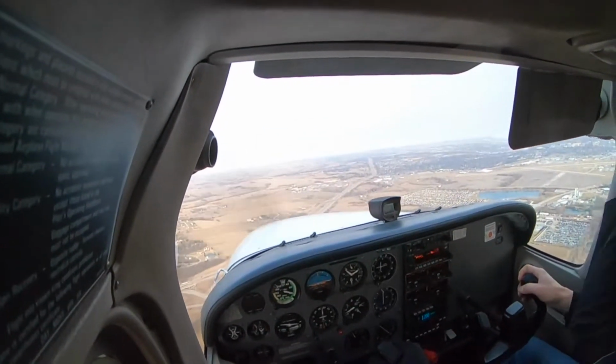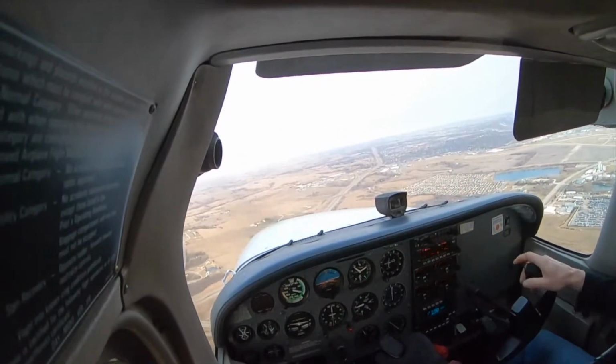Iowa City, Skyhawk 7400 Sierra Papa, left crosswind correction, right downwind 12, Iowa City.